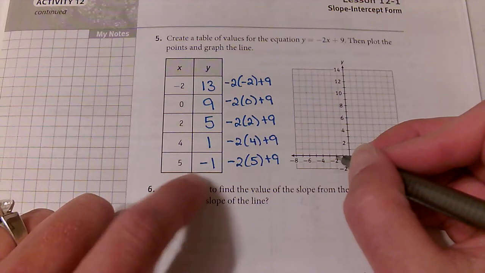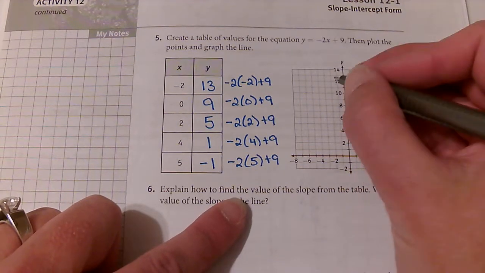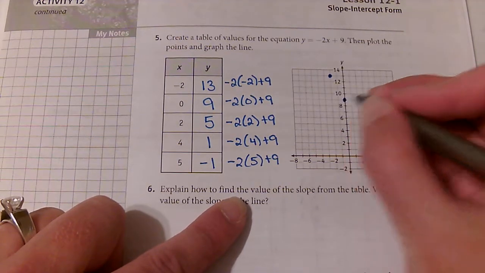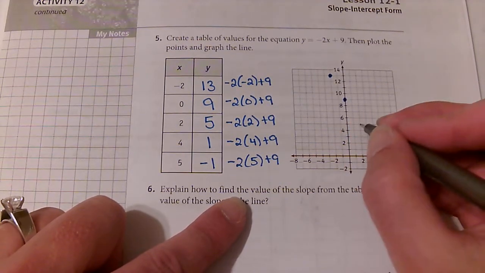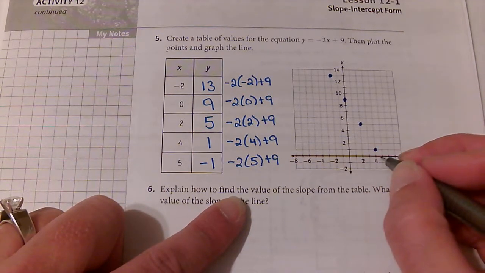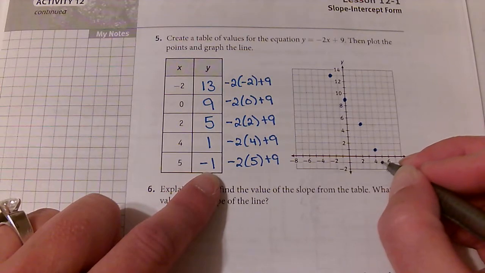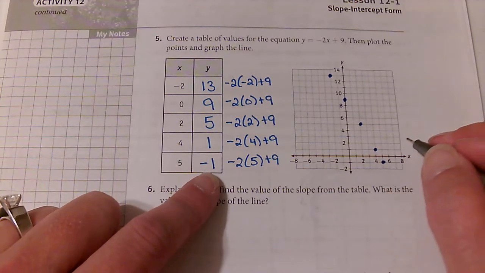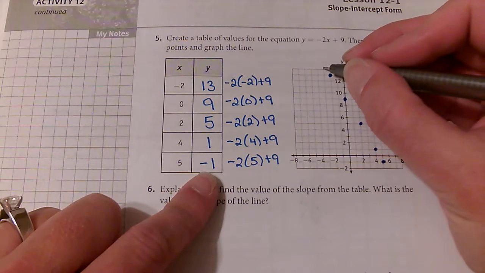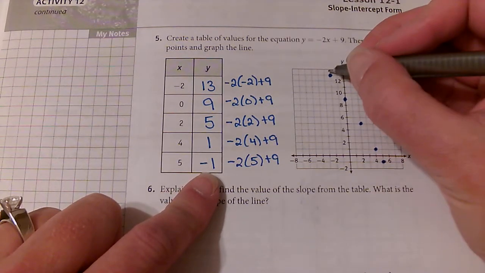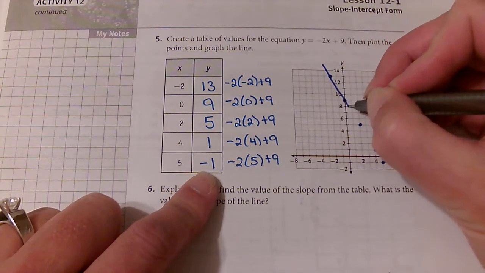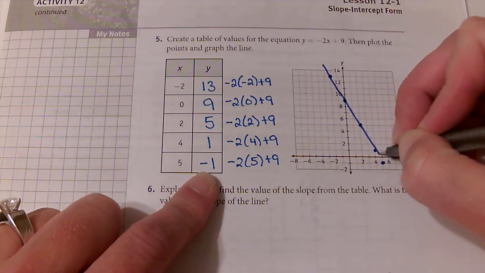So when we graph this, -2, 13, 0 is 9, 2 goes to 5, 4 goes to 1, 5, -1. In this problem, we can have decimals and such. So when I connect the dots, I can make it a continuous line.